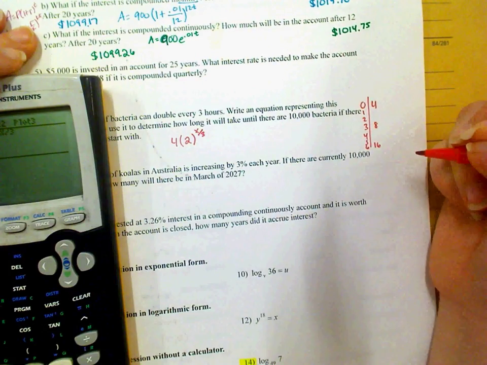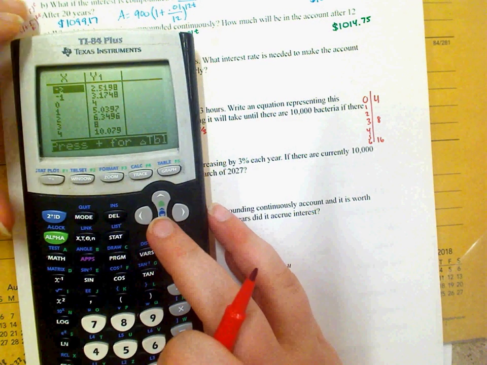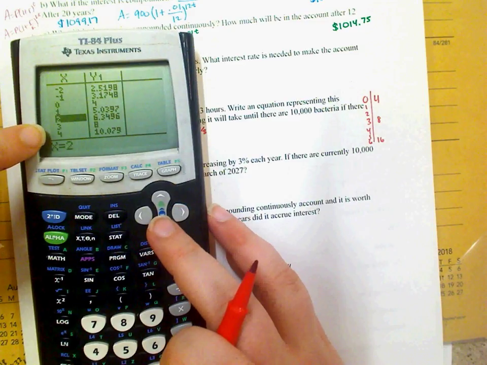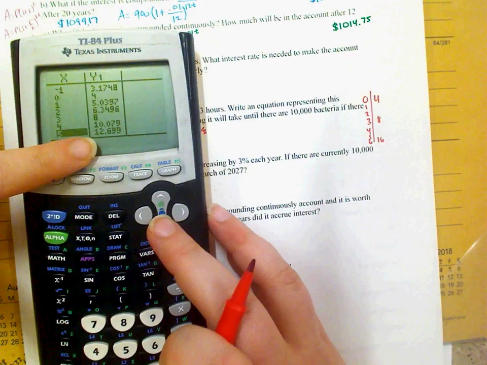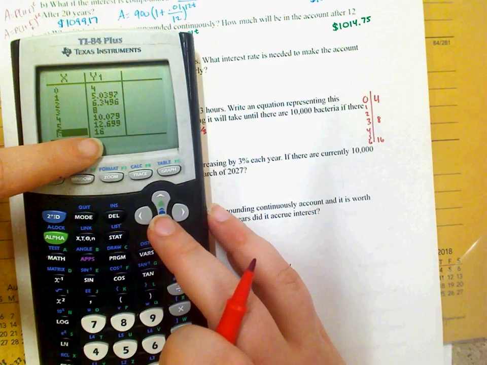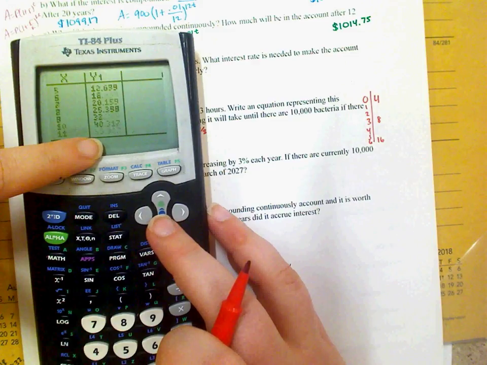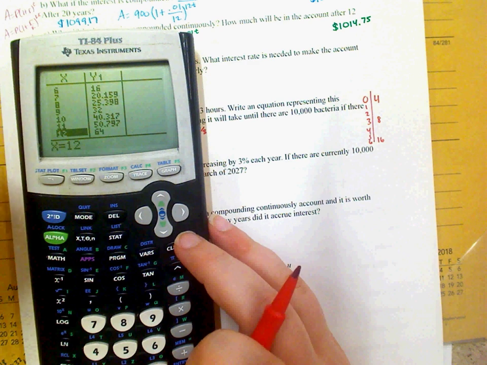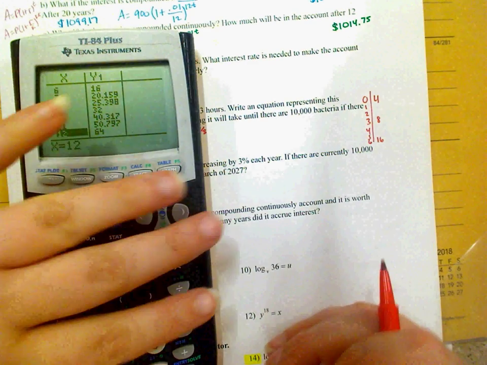So if I go to my table, I see that at 0, I'm at 4. And then I'm still increasing, but I don't get all the way to double until I get to 3. And then at 6, I'm at 16, and then it would keep on going. So at 9, it should be at 32, and then 64 at 12. And there you go. So I'm doubling every 3 hours. I'm still increasing, but I don't reach a full double until I get to 3 hours later.